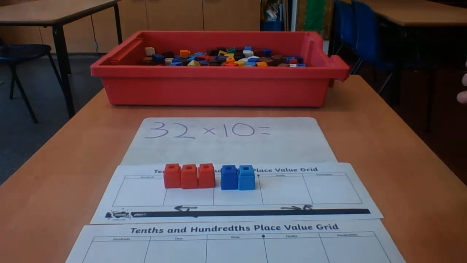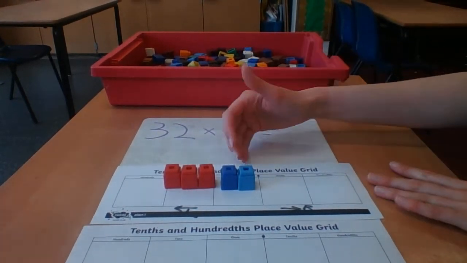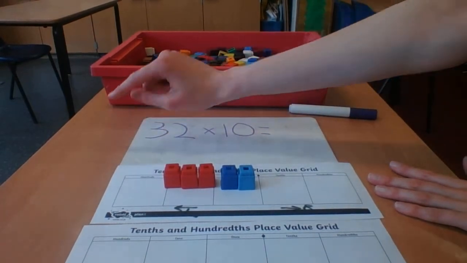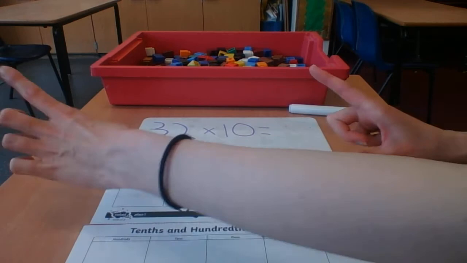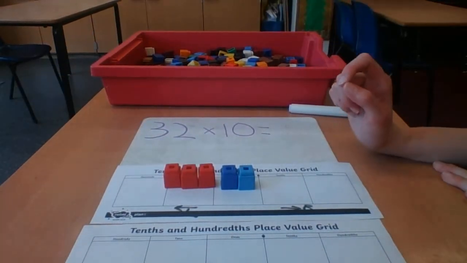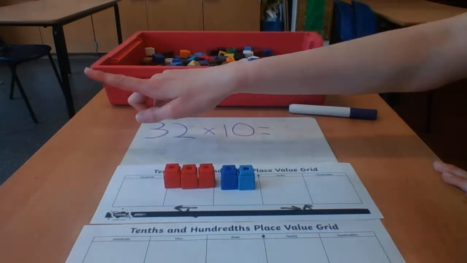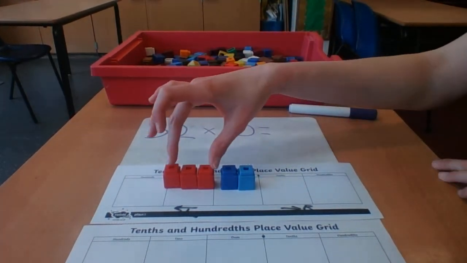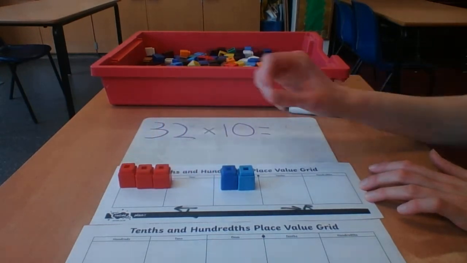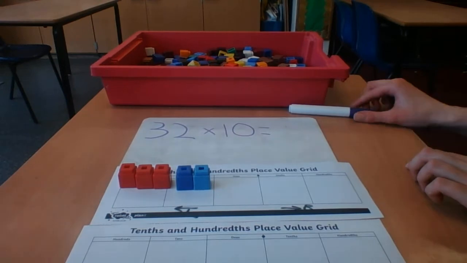So 32 times 10, and if you remember, when we multiply by 10, we move one column to the left, which is that way. Remember, you can do this, left, right. One column that way, because the numbers, hundreds, tens and ones, get greater going this way. So, move the tens that way one, and move the ones that way one column.